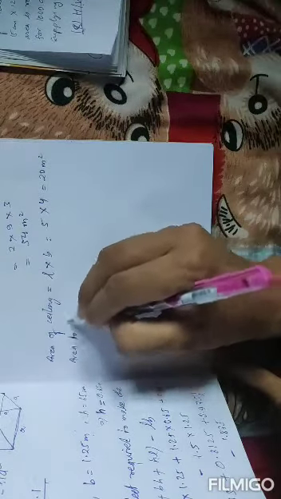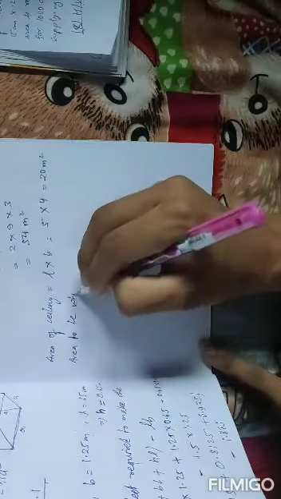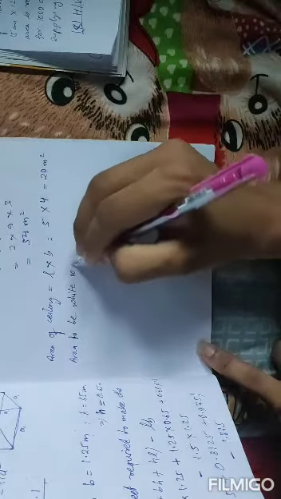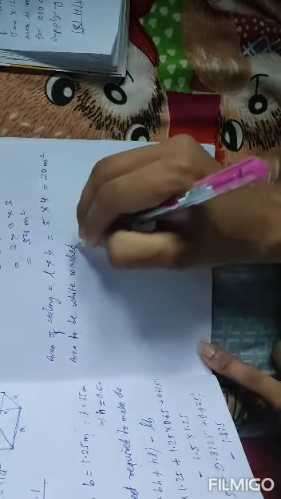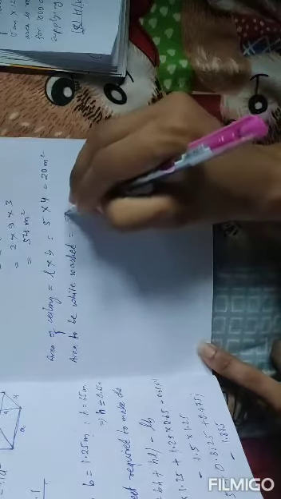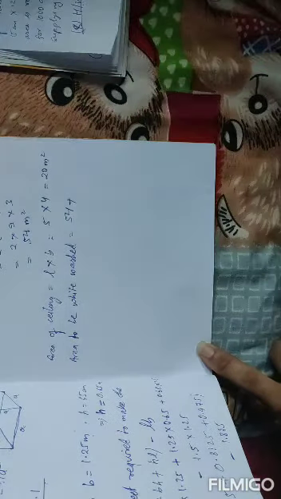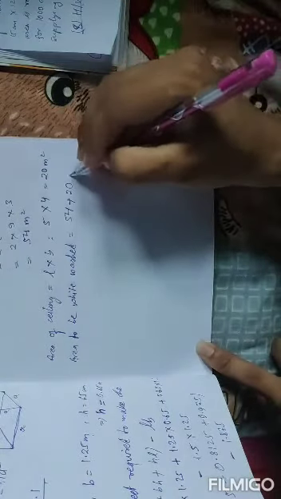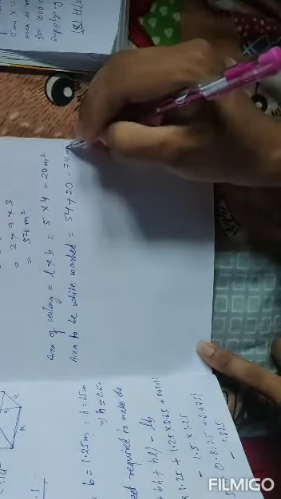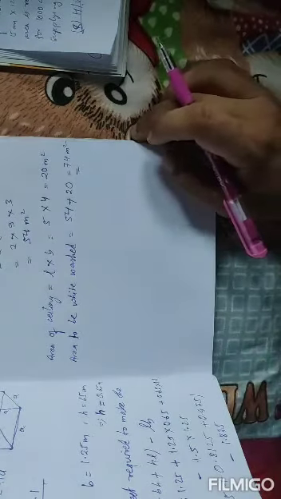Area to be whitewashed equals to how much? 4 walls plus ceiling. That is 74 meter square. So I have to whitewash 74 meter square of area.